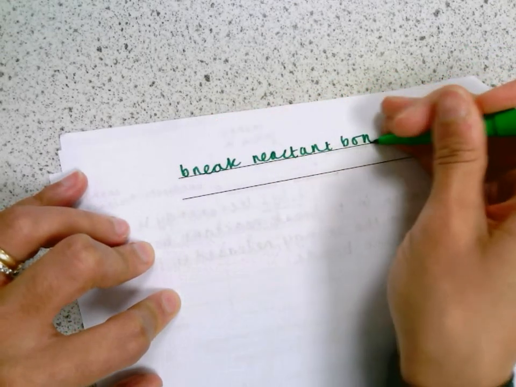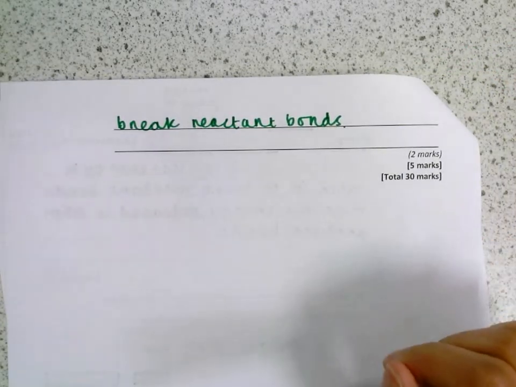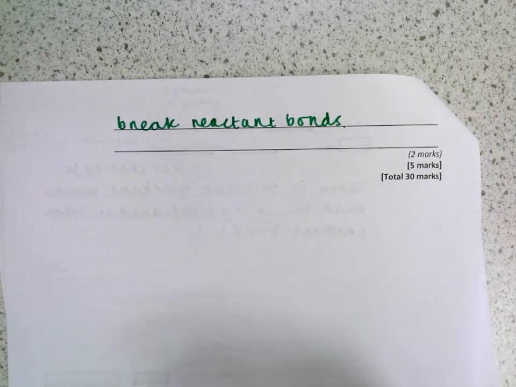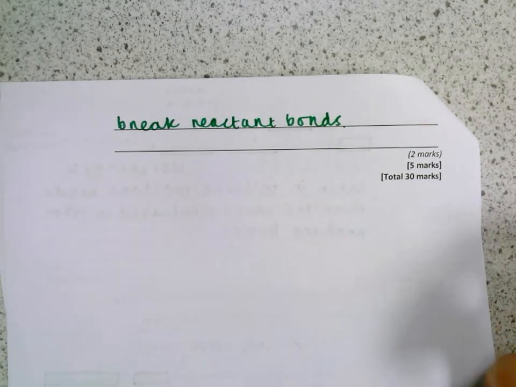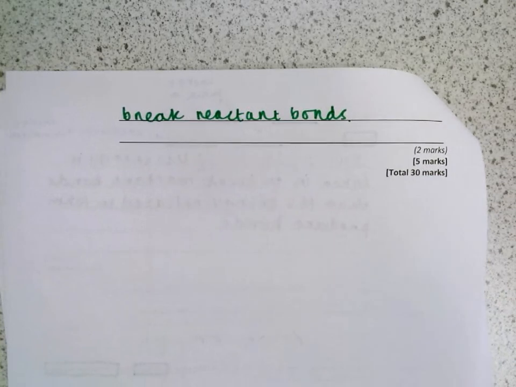Now I hope what you got from this is to see actually there's a limited number of questions that generally are asked at GCSE with regards to endothermic and exothermic reactions and reaction profile diagrams and calculating the change in energy, and hopefully if you go through this and you really know your stuff, you'll be able to get full marks on any of those questions.